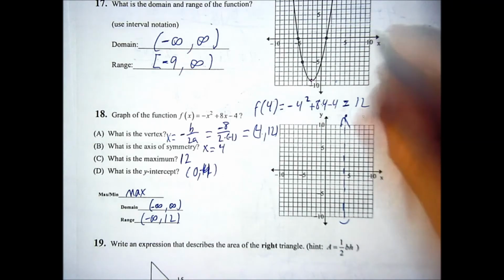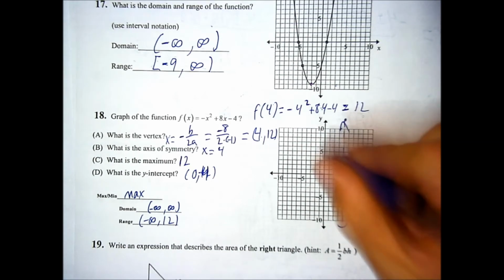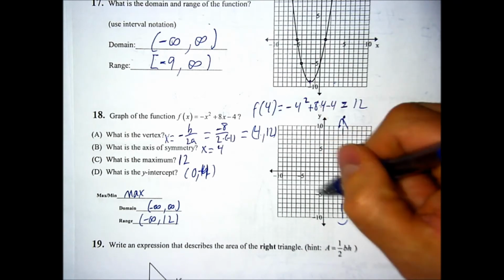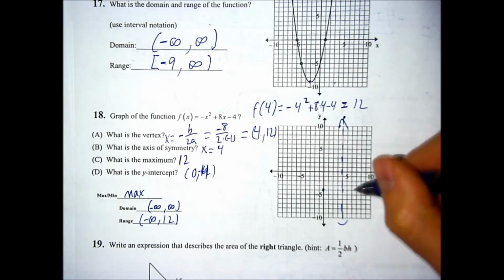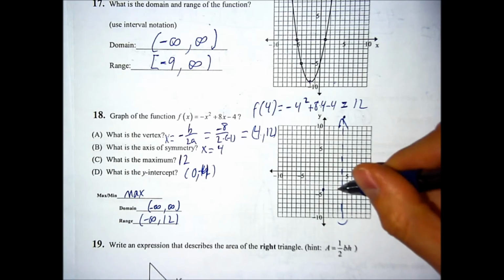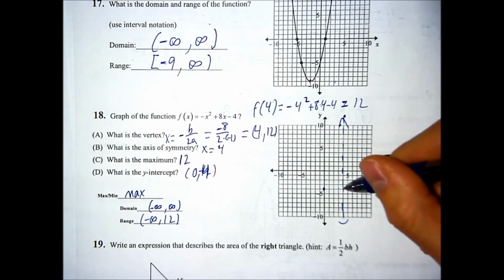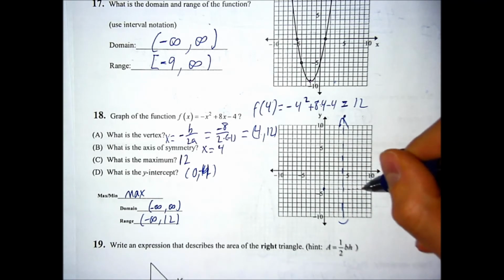Anyways, to finish this graph, it will point downwards, and it has this value at negative 4 as a y-intercept. So I'll plot that here, 1, 2, 3, 4, and I'll reflect it over on the other side. So this is 1, 2, 3, 4 to the left of the axis of symmetry. It'll be repeated over here on the right side.